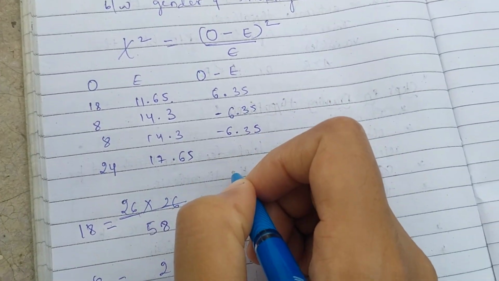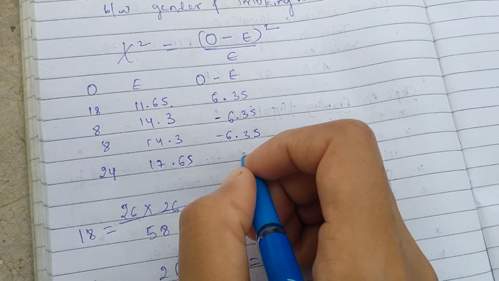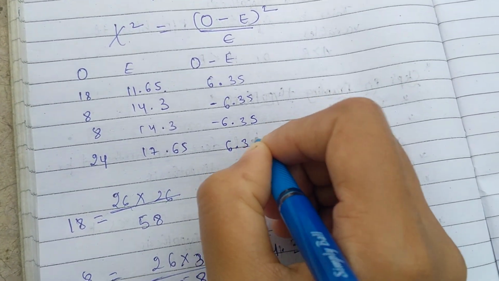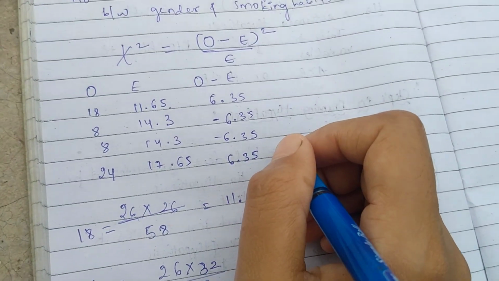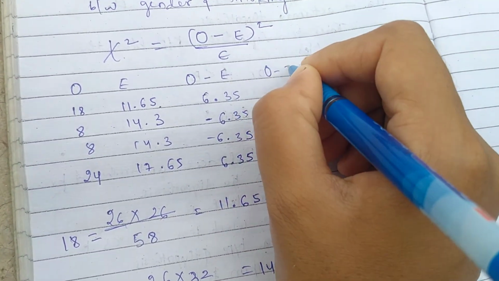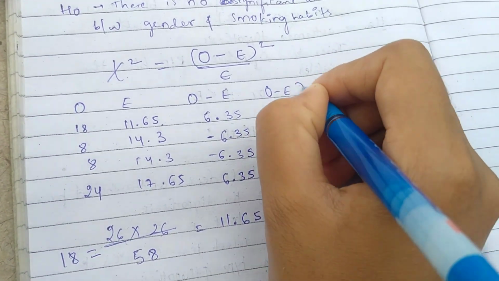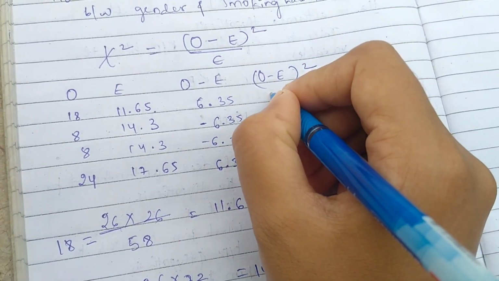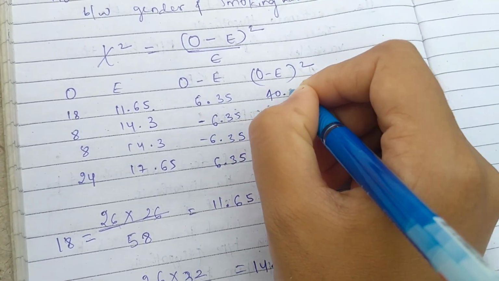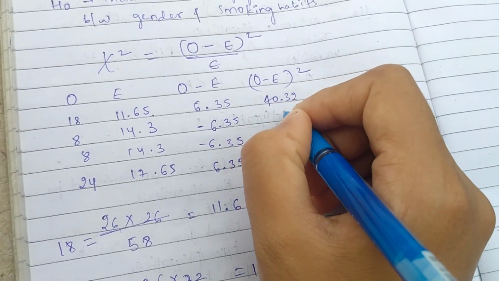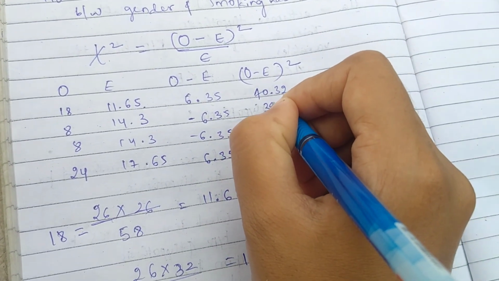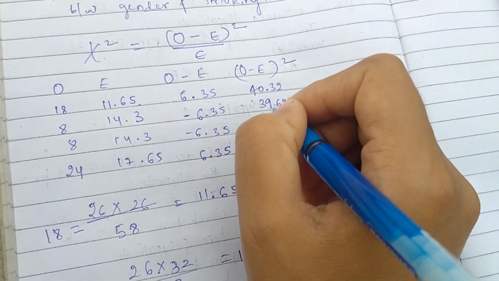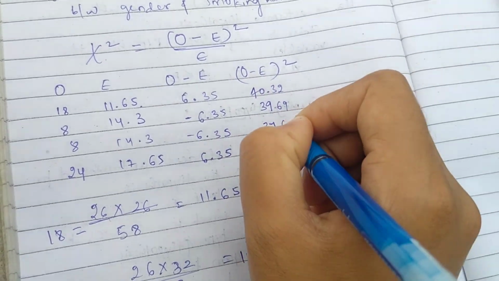And 24 minus 17.65 also gives 6.35. Next is observed minus expected, whole squared. This value is 40.32, and for both the others we have similar values, 39.69.